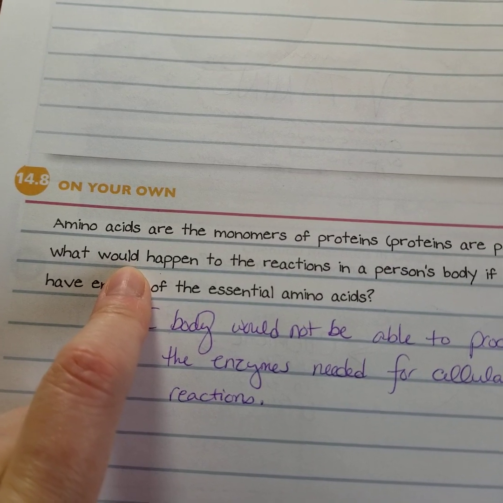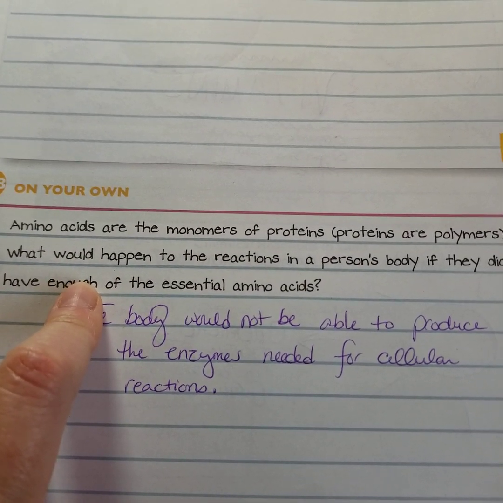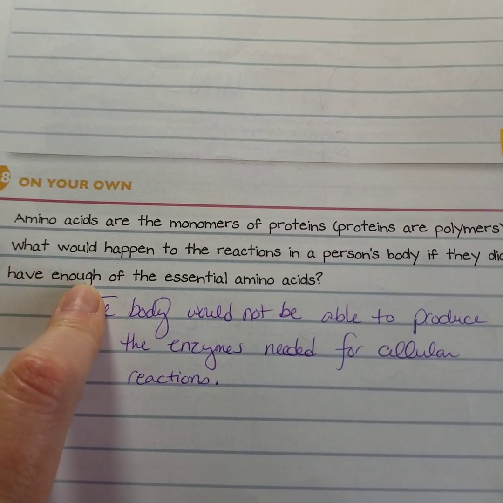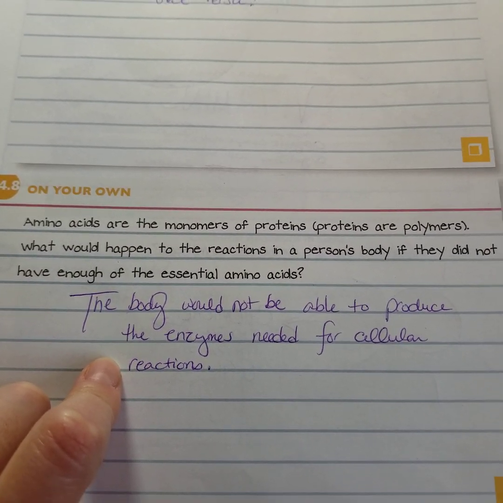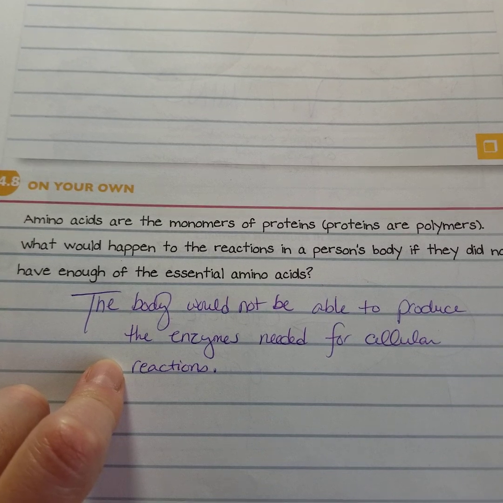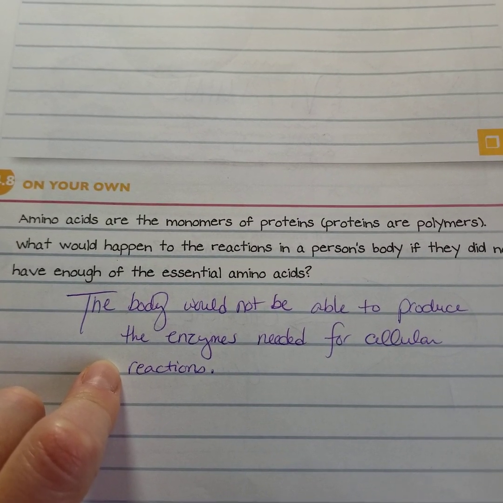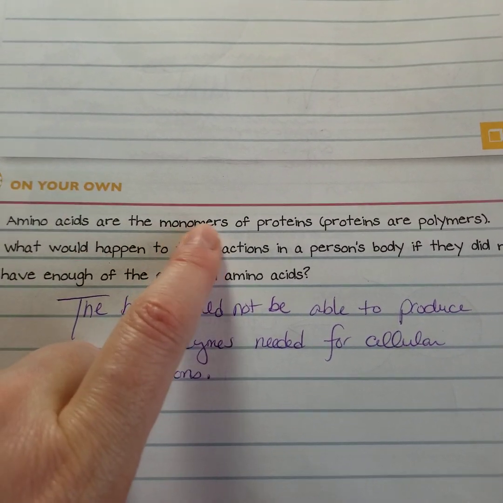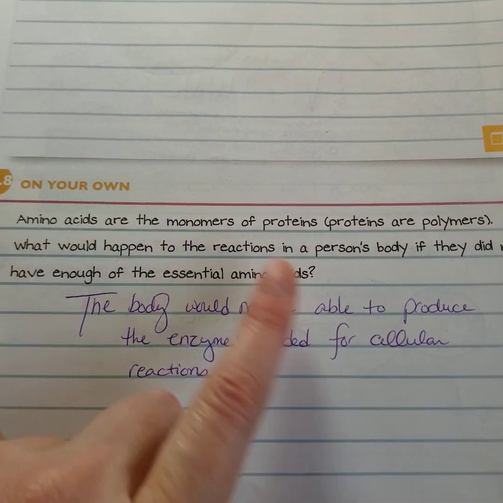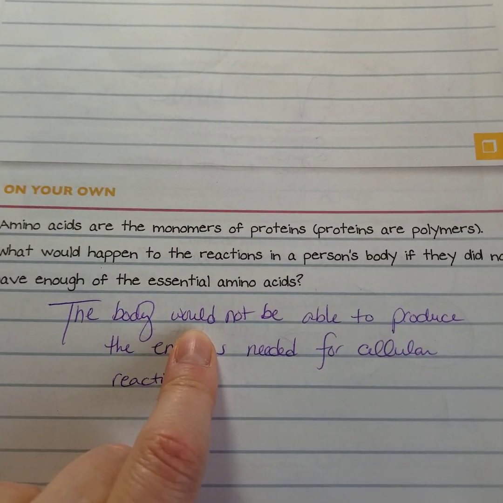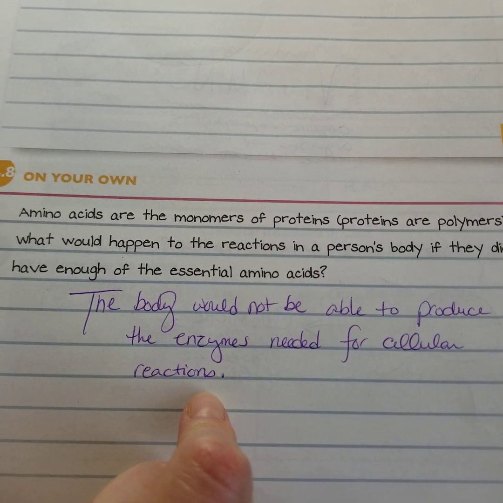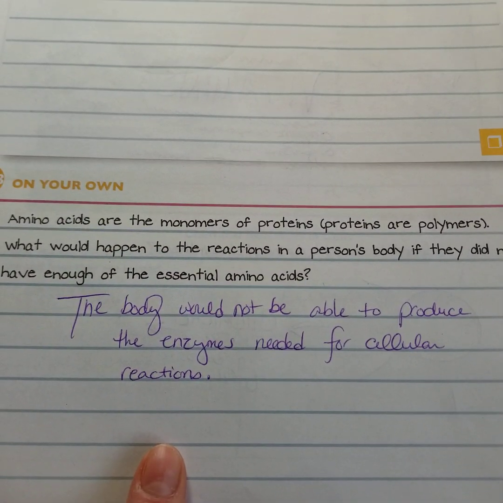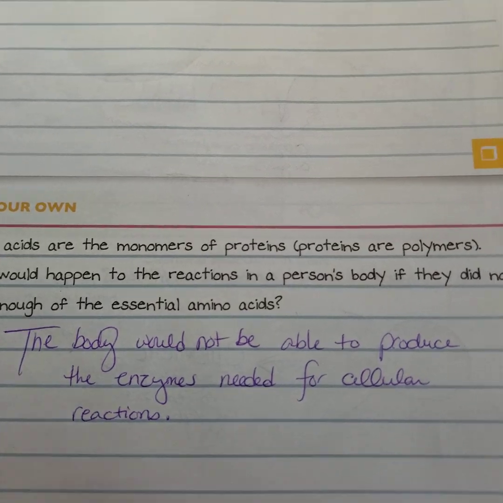Let's see here. Amino acids are the monomers of proteins. What would happen to the reactions in a person's body if they did not have enough of the essential amino acids? They are the monomers of proteins. So we need our proteins, and therefore the body would not be able to produce the enzymes needed for cellular reactions. Super important. So we've got to have those amino acids.